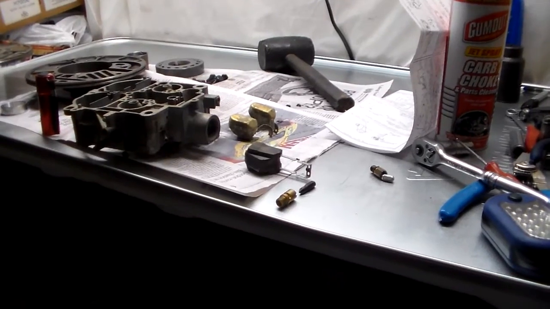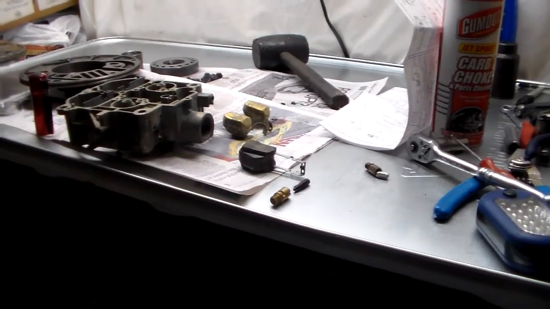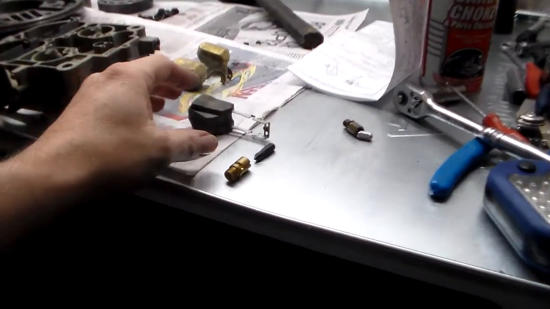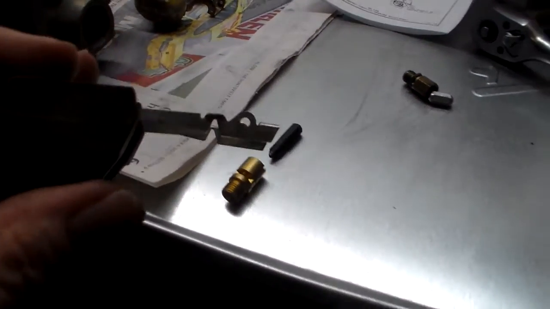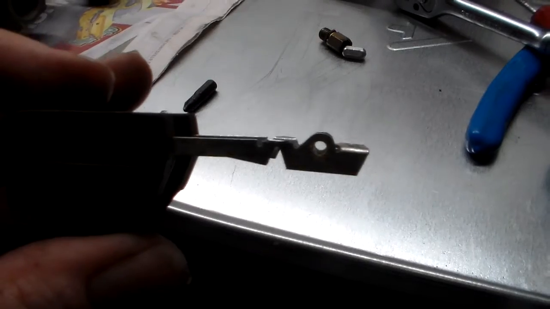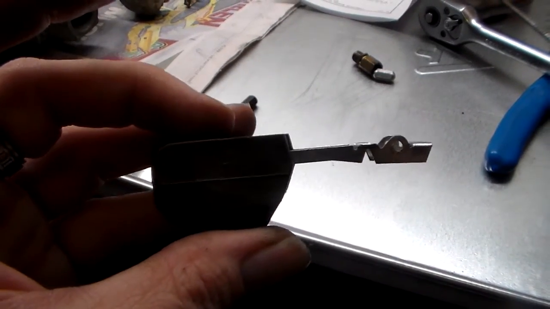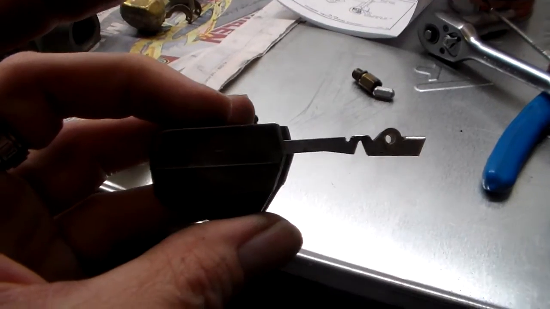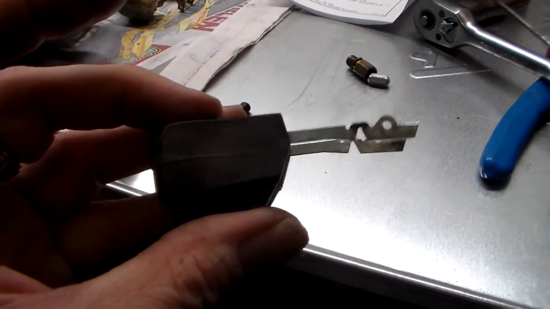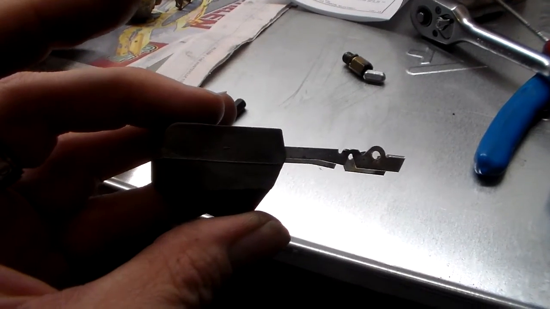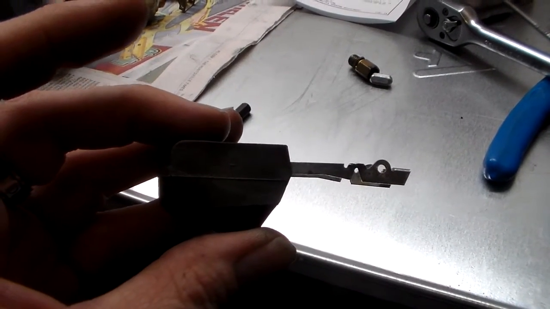What normally happens when a float gets out of adjustment, and it doesn't on its own normally, but these things can be adjusted, it's got a little cutout right there. You can adjust how high or low this float, right? Well, let's explain that a better way. You cannot adjust how high or how low the float sits in the fuel.